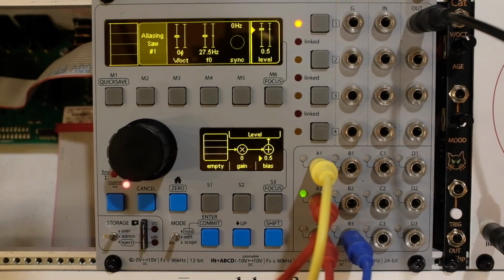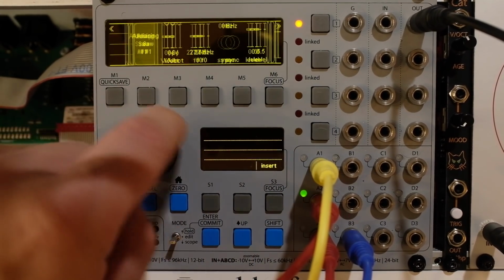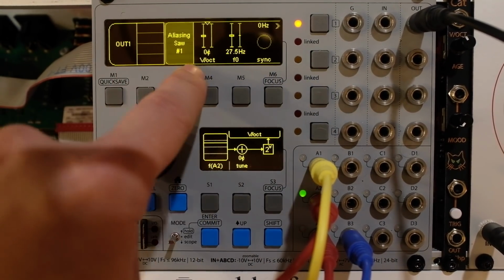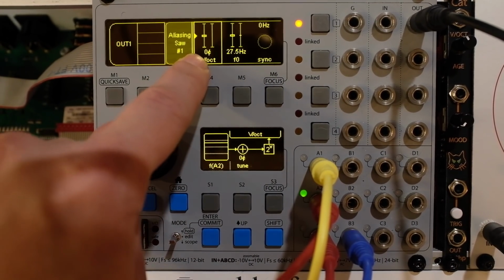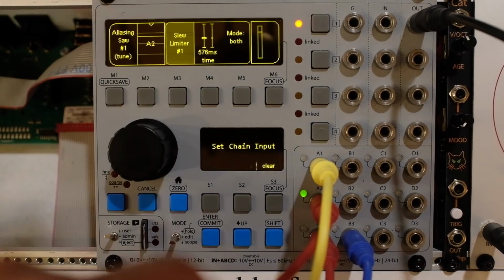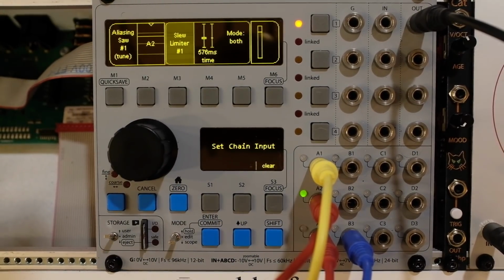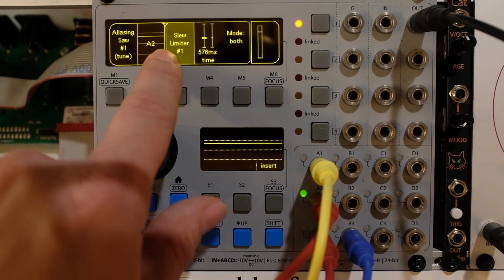So we're back. So far we've added a saw oscillator, and within that, on the voltage control subchain of that voltage per octave control, we've added an input source of A number 2, which is the pitch output of my KB37, and that in turn is being processed by a slew limiter unit.